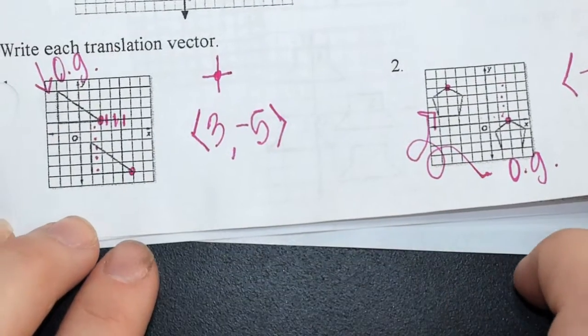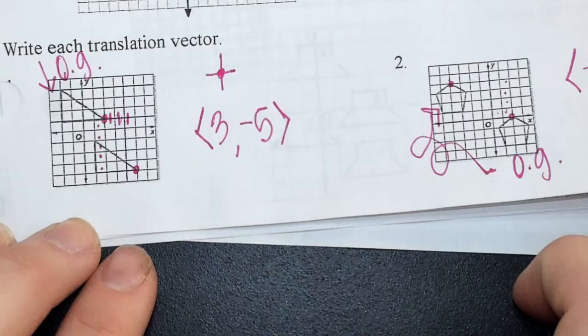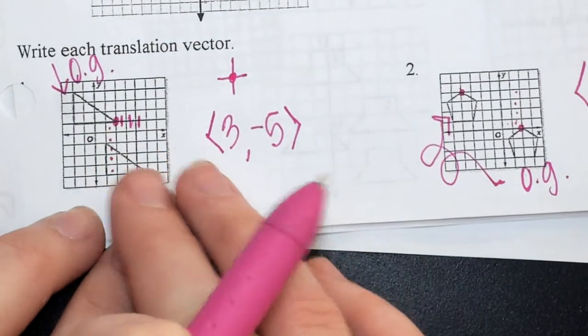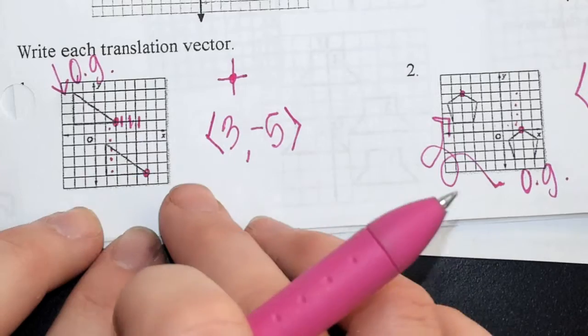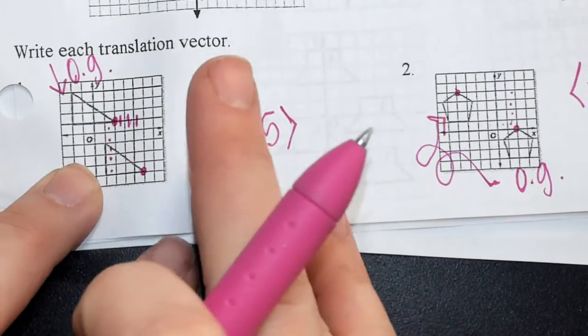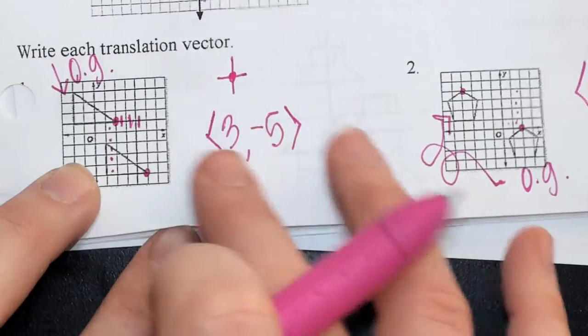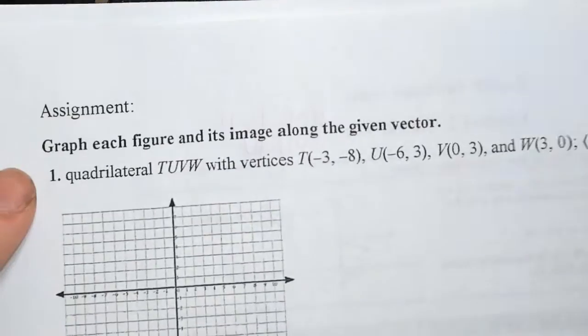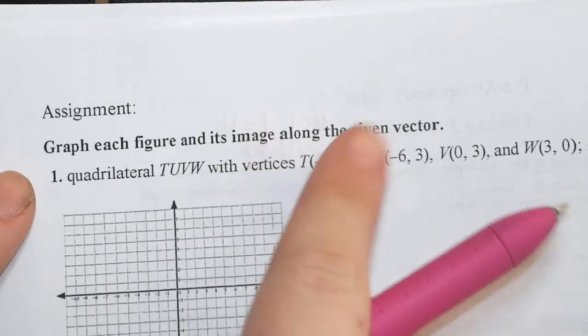So if it doesn't say, do we just guess? No. This was a typo. I was supposed to tell you which one was the original. So if you aren't given the original, don't guess, like on a test. So don't just guess, oh, this one looks like it started off first. Bad idea, okay?